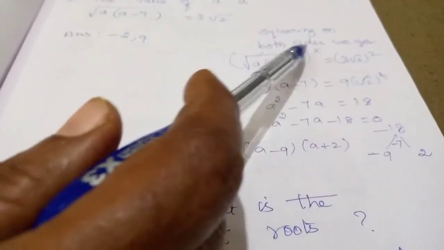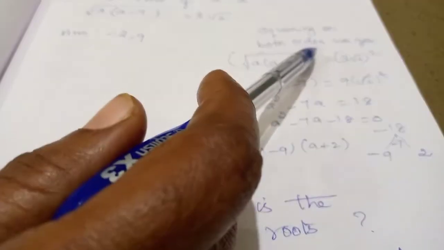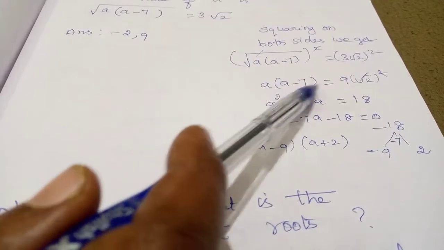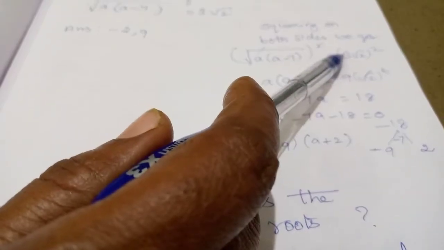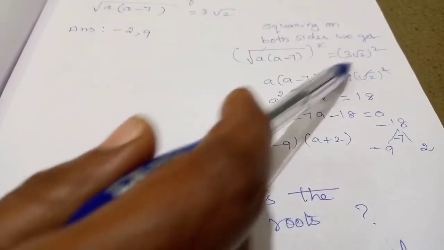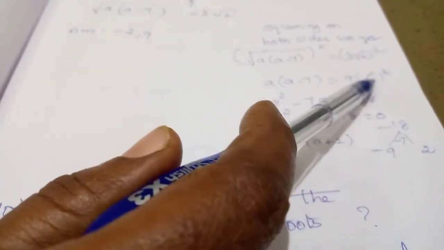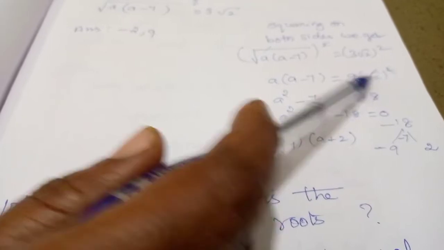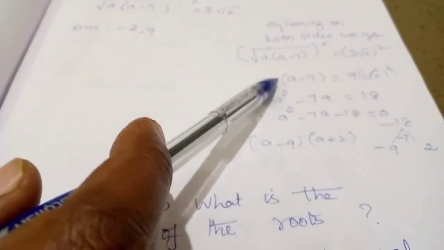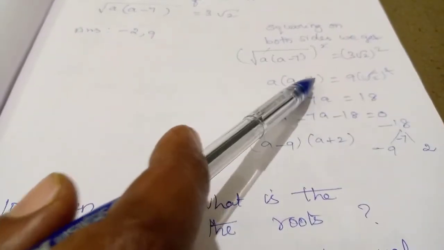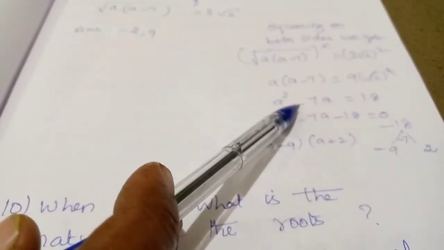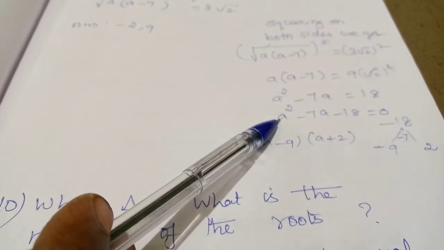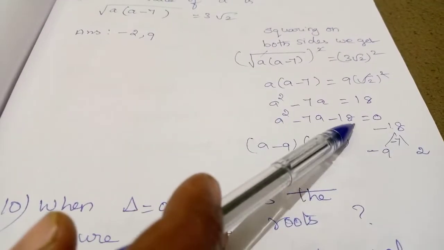See the LHS: the square and square root cancelled. Remaining we have a into a minus 7 equal to, on squaring, 3 square, that is 9. Next, root 2 the whole square, the square and square root cancel, so 9 into 2 is 18. Here a into a is a square, a into 7 is 7a, with minus, so minus 7a. Bring this constant term to this side. We get a square minus 7a minus 18 equal to 0.